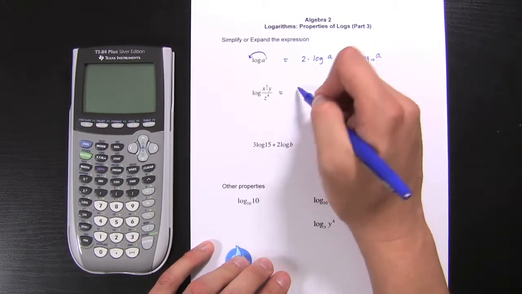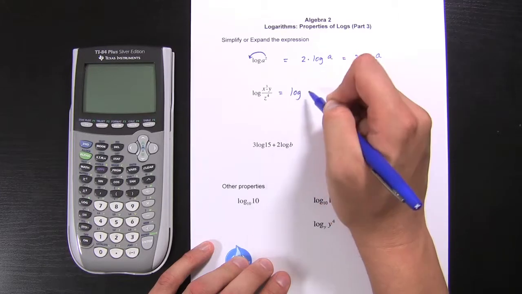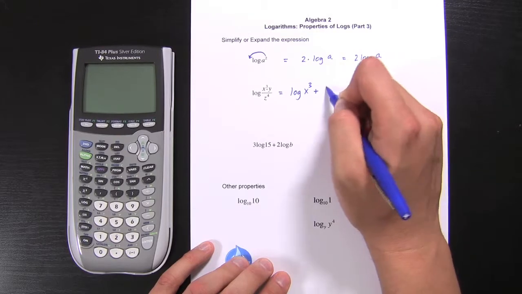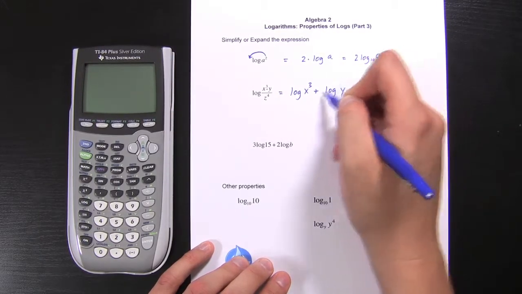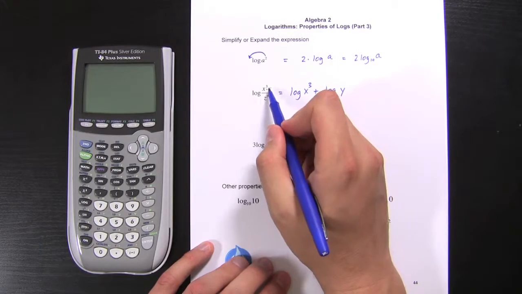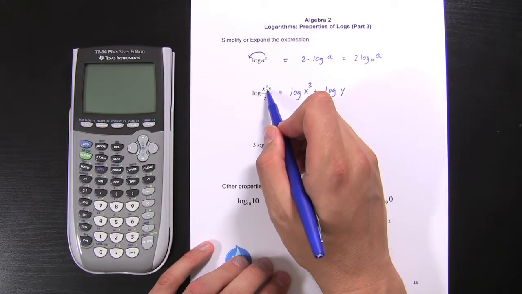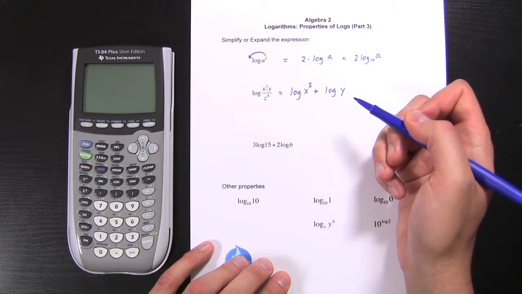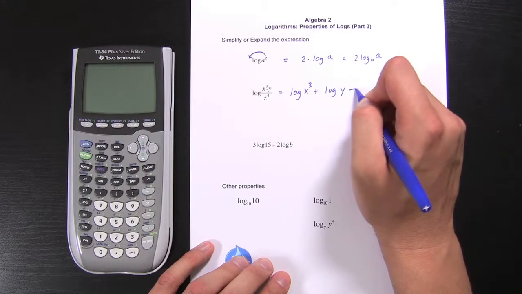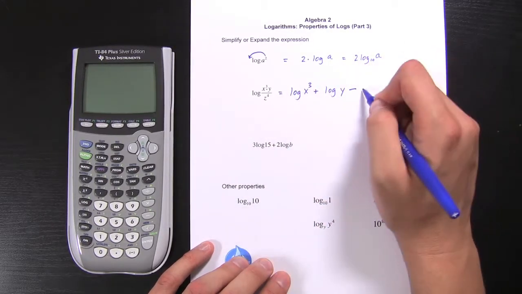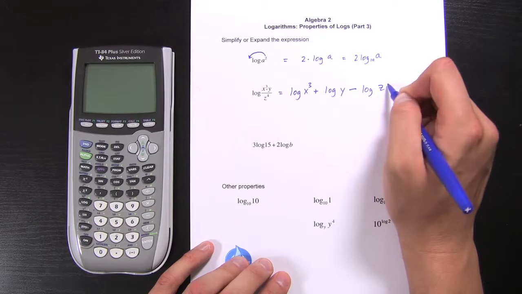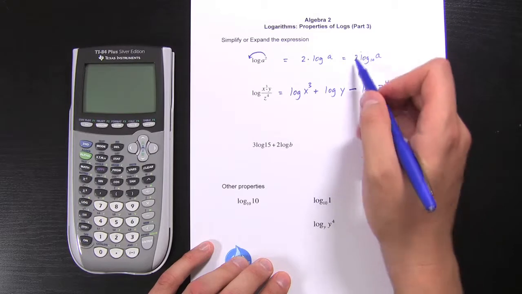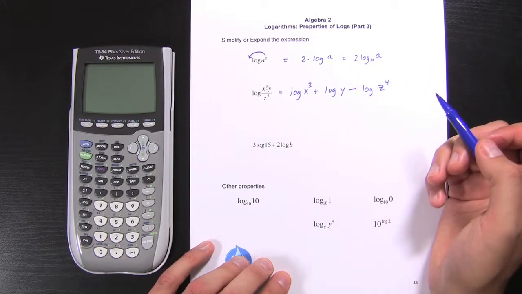So what I can do to rewrite this in an expanded way is I could say log of x cubed plus log of y. The reason I wrote the plus there is because when we expand our logarithms, the multiplication changes to the addition of two separate logs. Okay? And then I'm going to put a minus sign here because we're going to subtract log of z to the fourth power. Right? And I put a line through my z's just to make sure that they look different from my 2's. Okay? It's kind of a European thing.